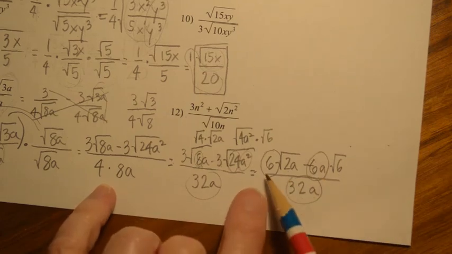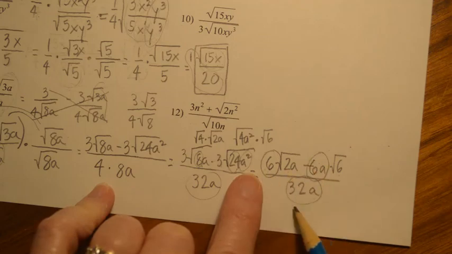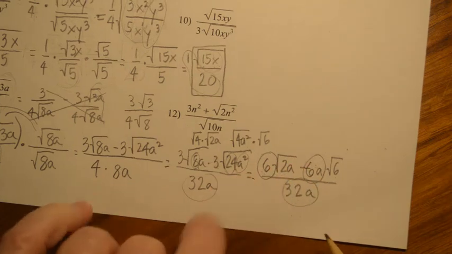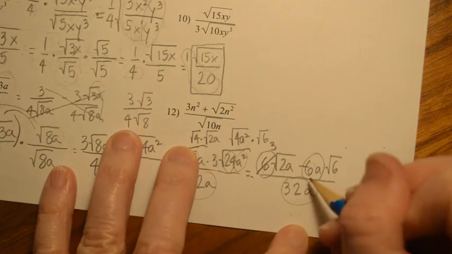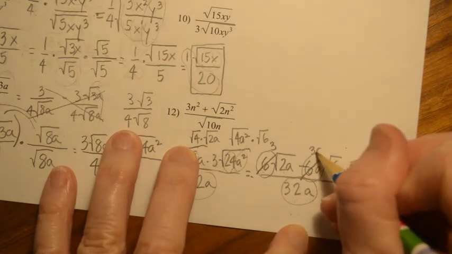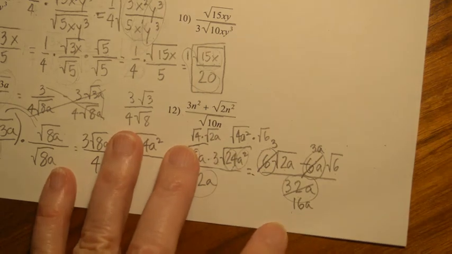So I have to be careful and make sure that I take out only what is common to all 3. As I look at the 6 and the 32, just the number parts, I could say they all have a factor of 2 in them. So I can divide all 3 of them by 2. When I do that, this becomes a 3, this becomes a 3a, and this becomes a 16a.